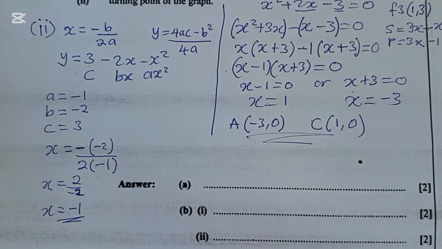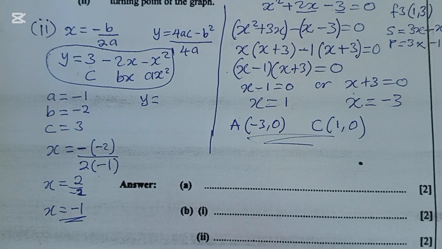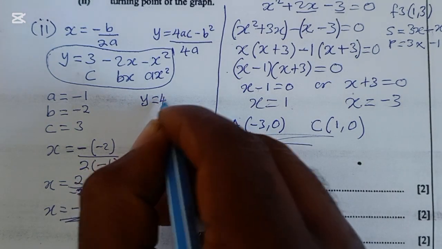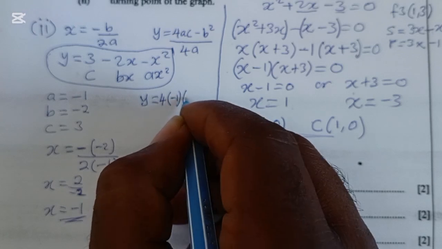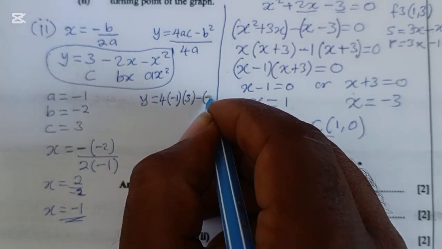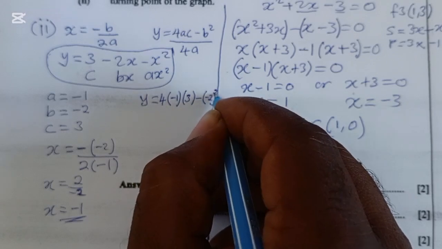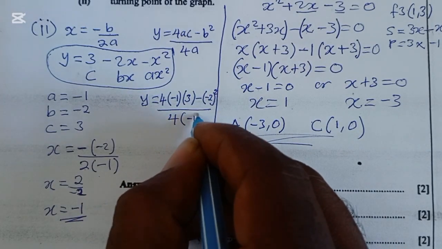So now let's find the value of y. So y is equal to, where there is a, I'll substitute negative 1. Where there is c, 3, minus where there is b, negative 2 squared, over where there is a, negative 1.